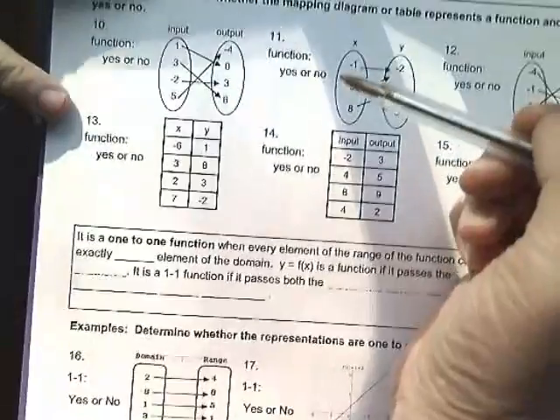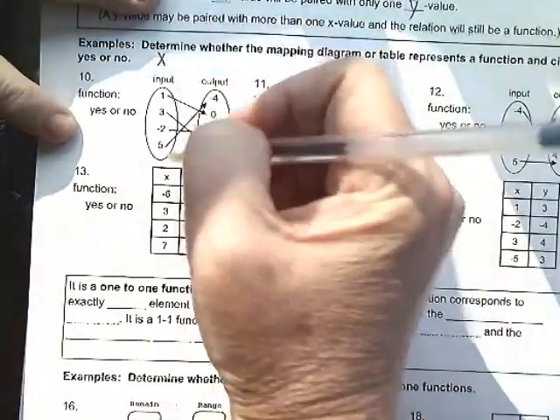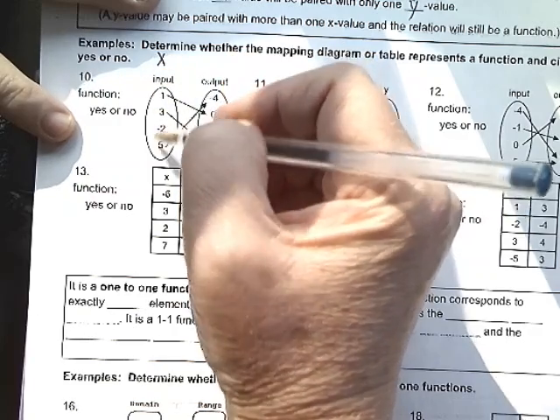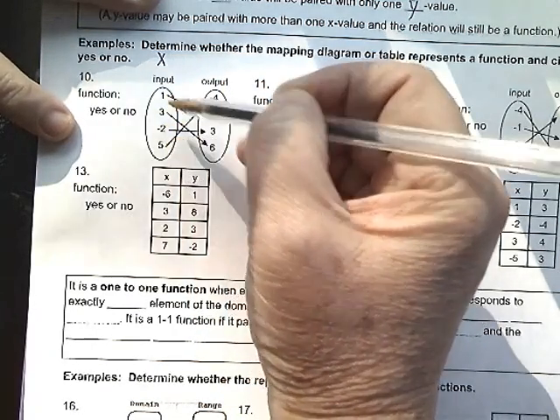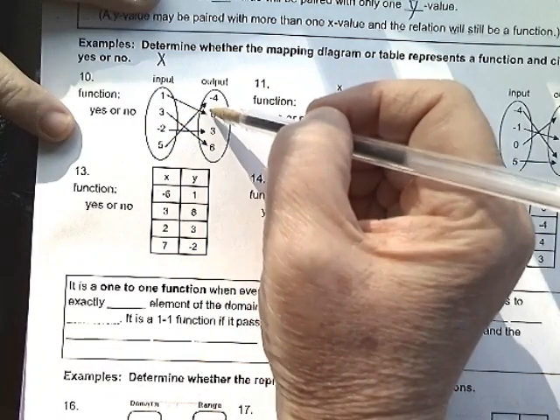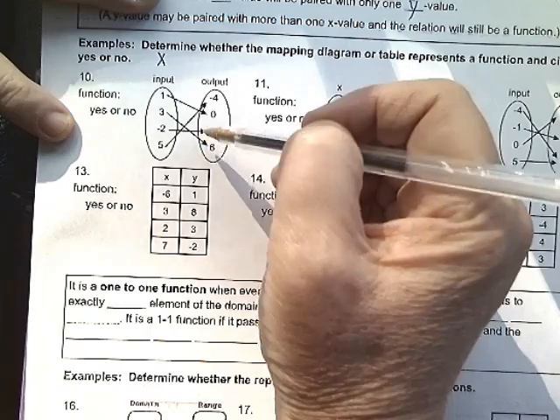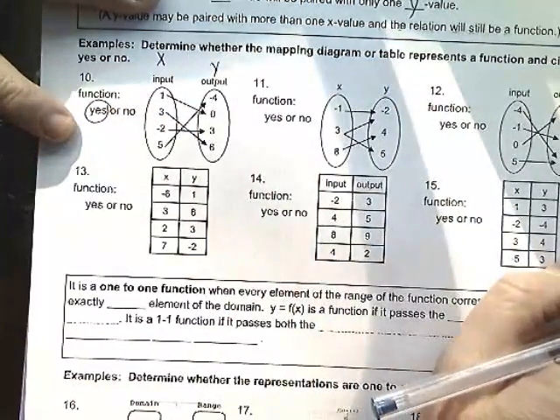Well, you want to focus on the input. These are where your x values are. This is your domain, your x values, your input. 1, 3, -2, 5. Each of these numbers is connected to only one number from the output or the range or the y values. So yes, this one's a function.